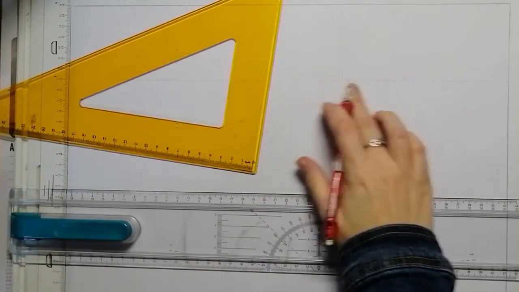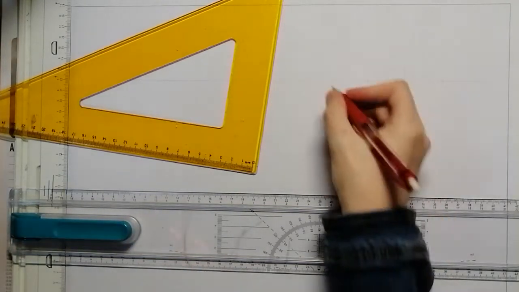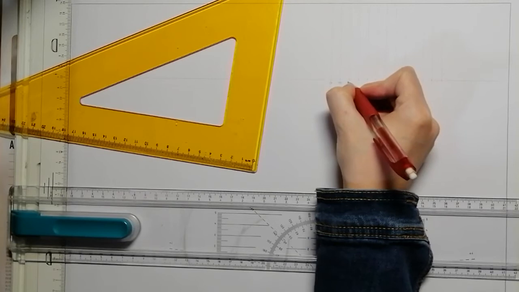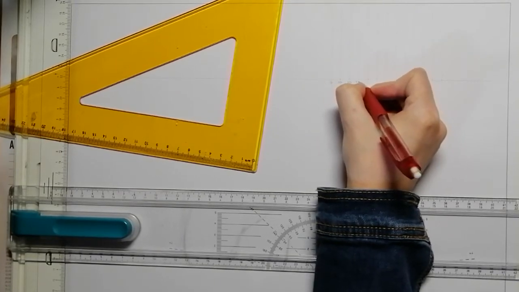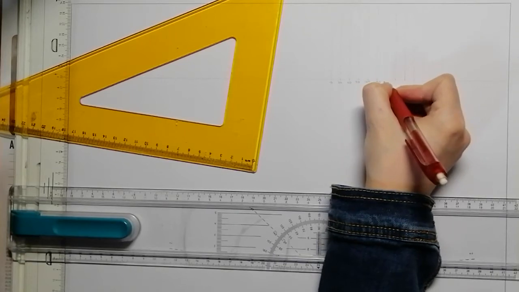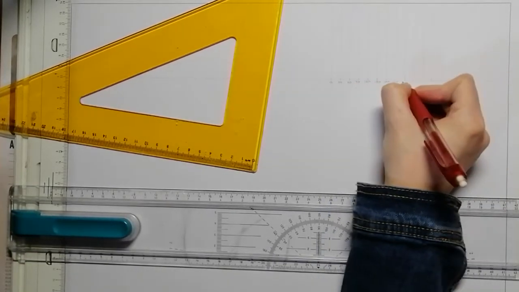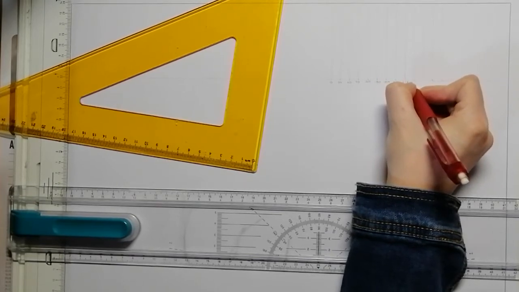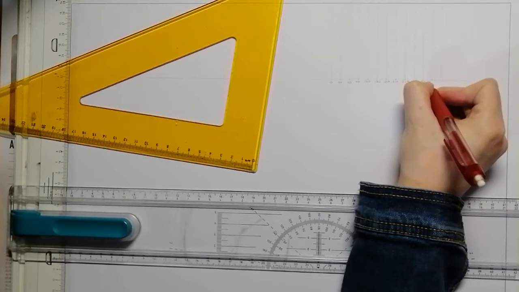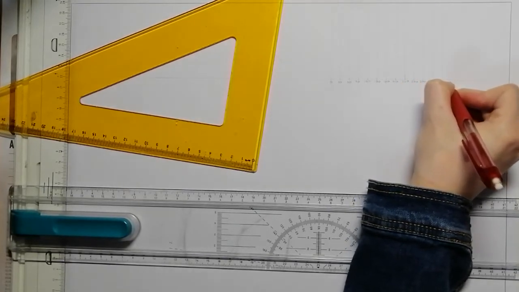Next, we need to label these intersections. We are going to start at 0 degrees and count in 30s. 60, 90, 120, 150, 180, 210, 240, 270, 300, 330, and 360.